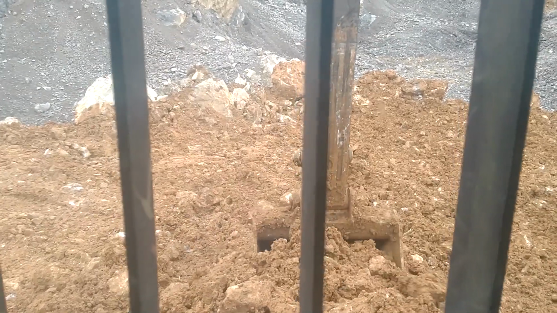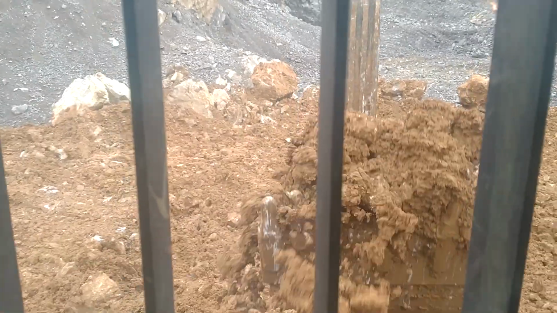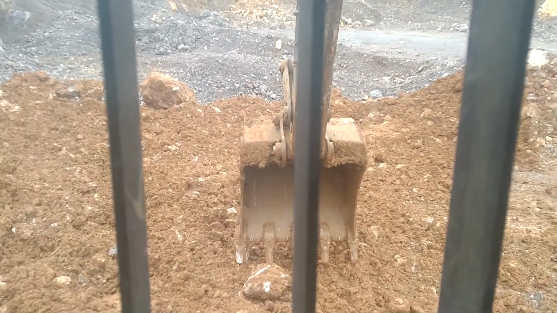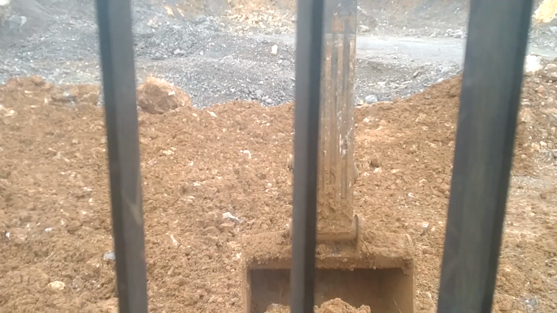Alright, we start off today with overburden clearing and removal. I mean, I need to remove it from the dumping area to another dumping area using my excavator. And today I operate the 380 excavator, which I operate always, every day.